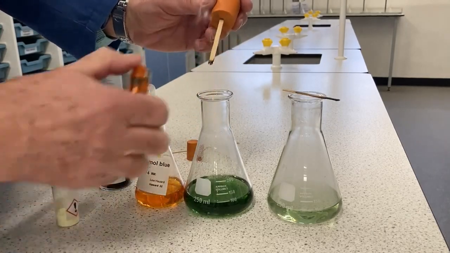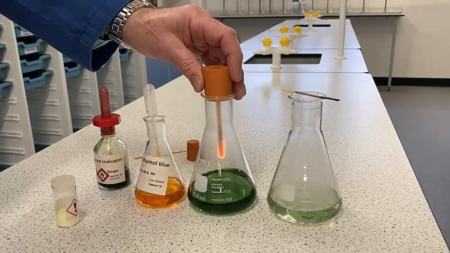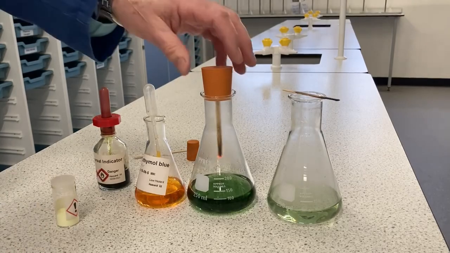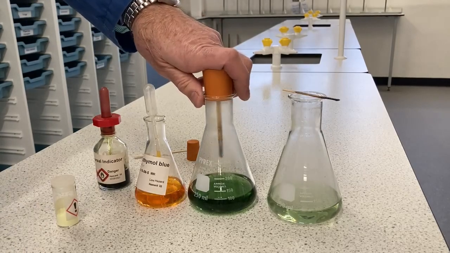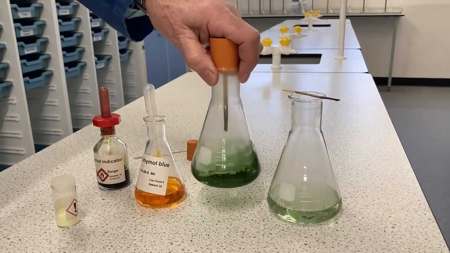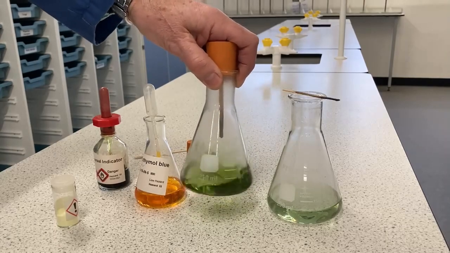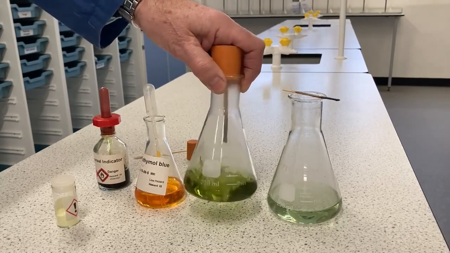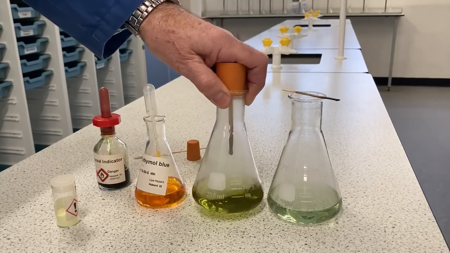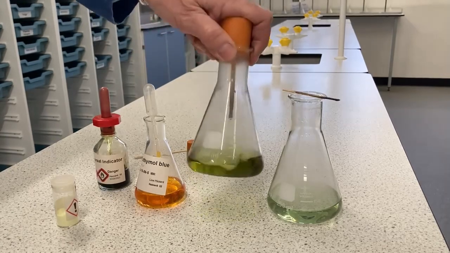So I'm doing the same with that. Lighting it and putting it in. It uses up some of the air in there, and this time we should see the colour changing of the universal indicator. Now, this won't happen with just the splint on its own. You do need the sulfur dioxide, which dissolves in the water to make a stronger acid.